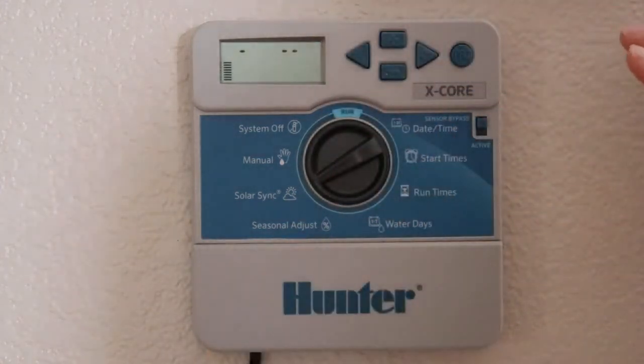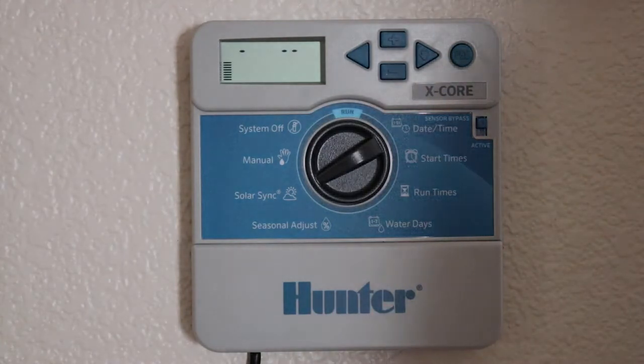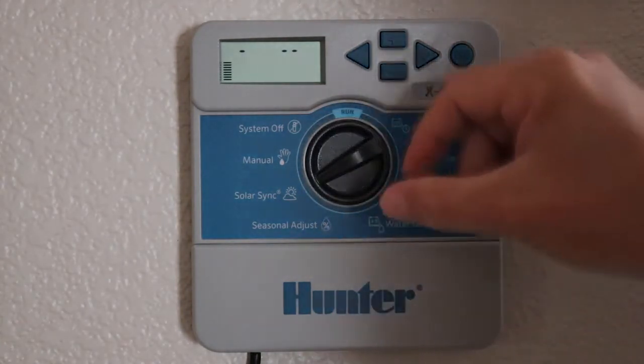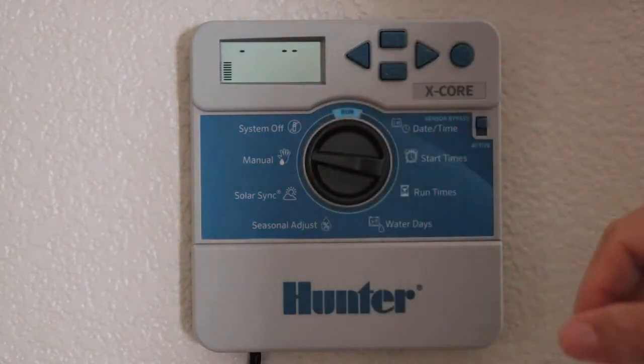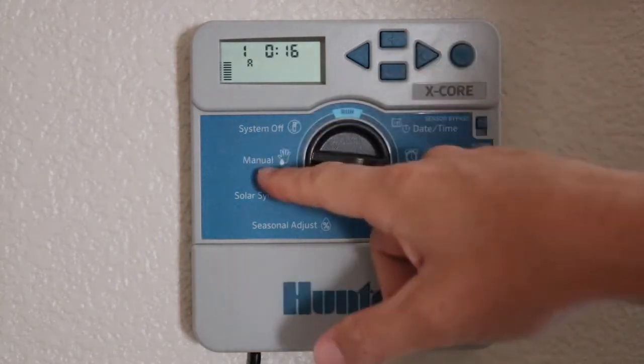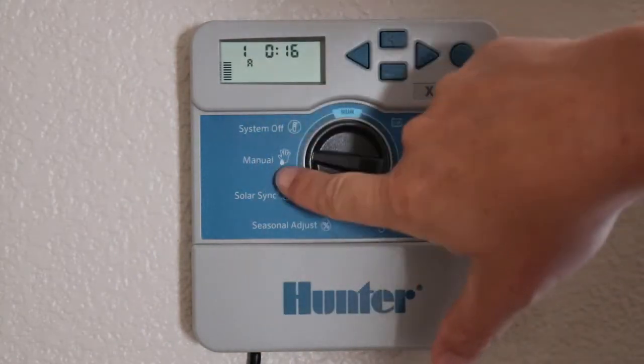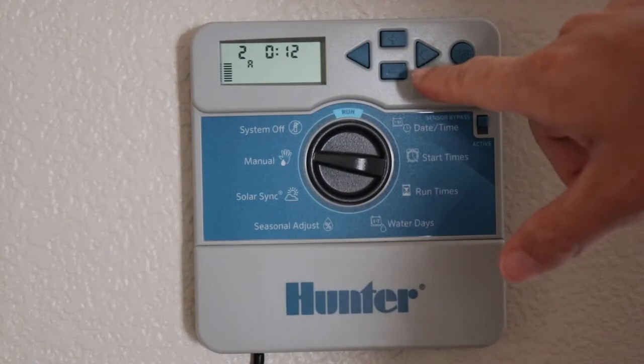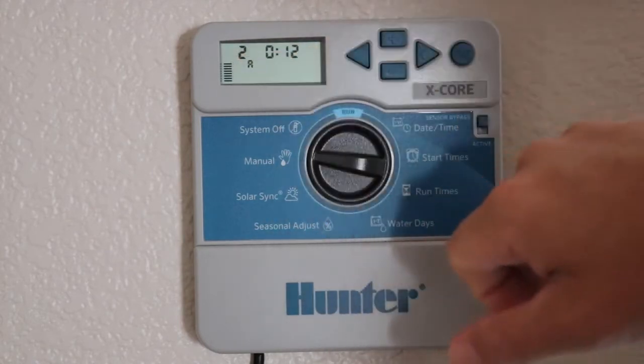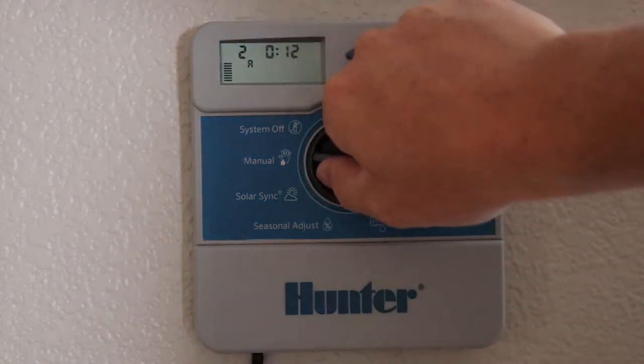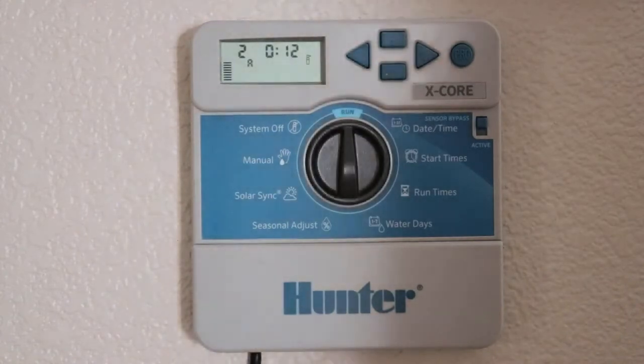We just use a regular wireless rain and freeze sensor, and we think it does a fantastic job. So lastly, manual, self-explanatory. If you just want to run zone 1 for 16 minutes, then you would go, or let's say zone 2, you would push over to get to zone 2, and then when you're ready, you'll switch it to the run position.